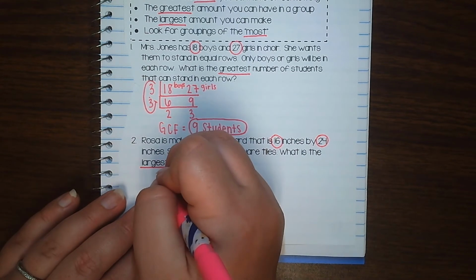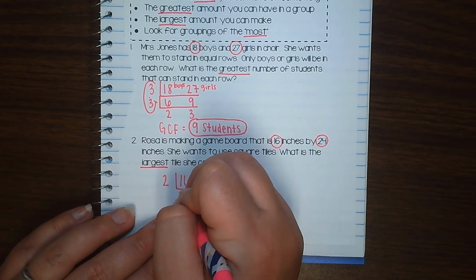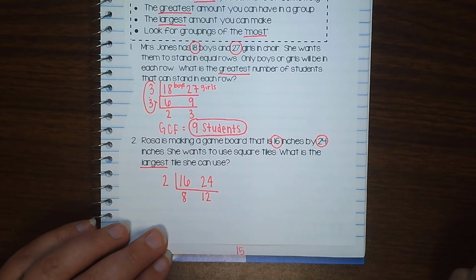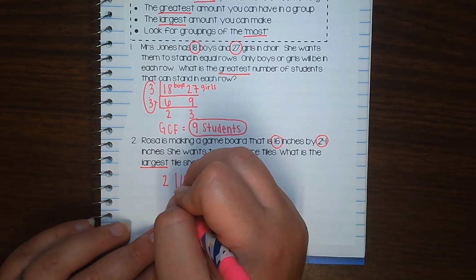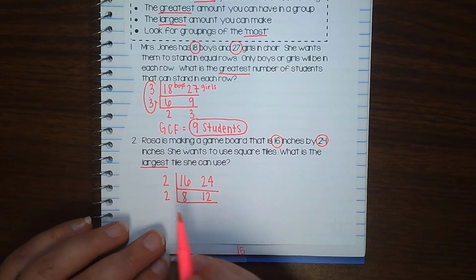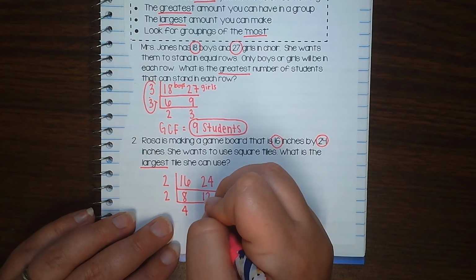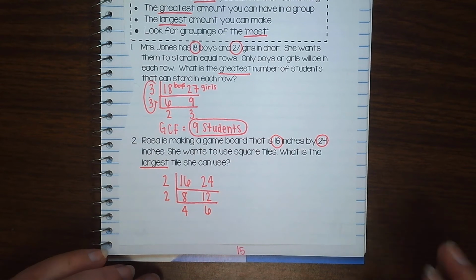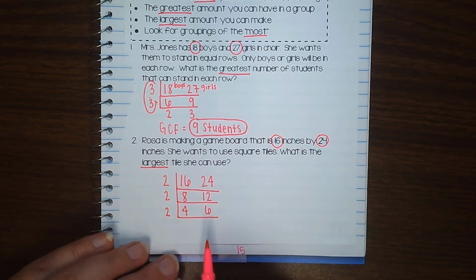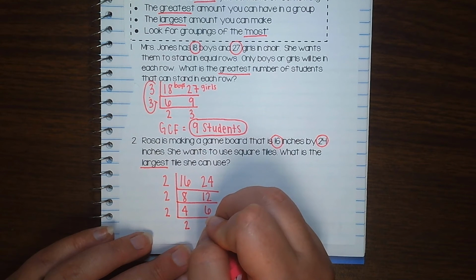Both of these are even, so I can take out a 2. 16 divided by 2 is 8. 24 divided by 2 is 12. Both of these are even. Take out a 2. 8 divided by 2 is 4. 12 divided by 2 is 6. Again, they're even, so let's take out another 2. 4 divided by 2 is 2. 6 divided by 2 is 3.